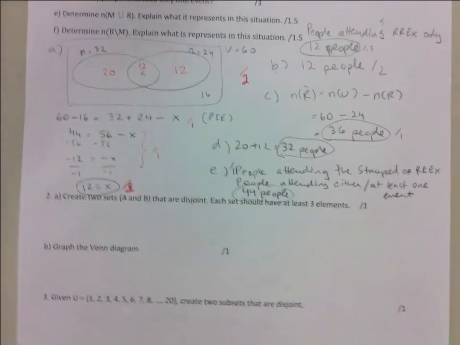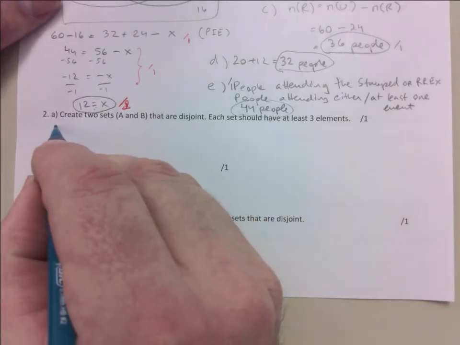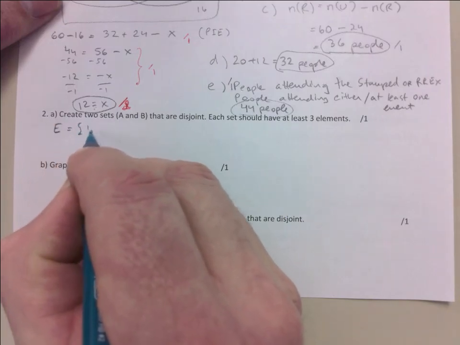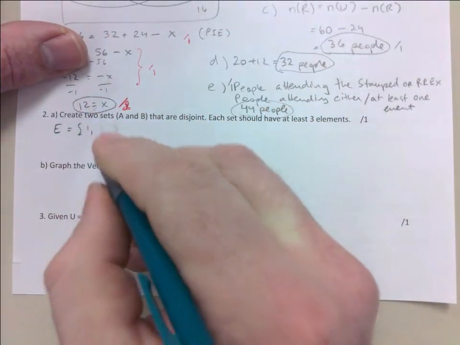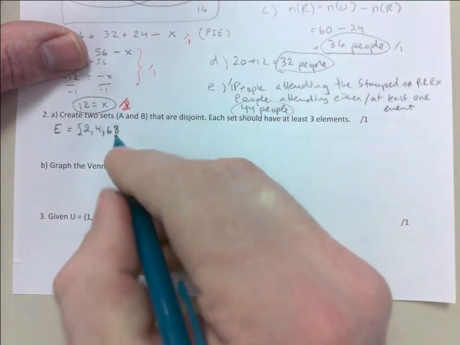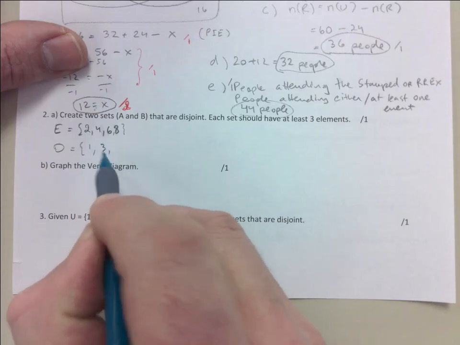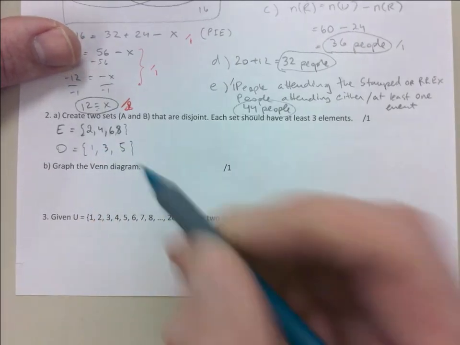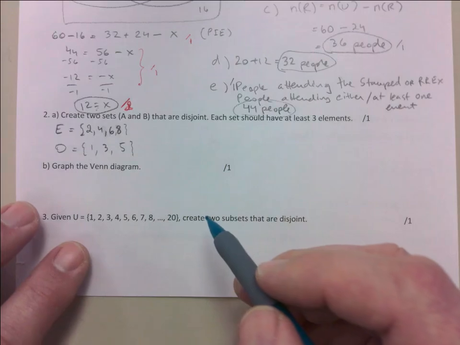That's all. Okay. Question 2. Create two sets A and B that are disjoint. Each set should have at least 3 elements. So anything you want. I tend to go with evens and odds. So 1, 2, 3, 1, 3, 5. No, that would be odd, right? So evens 2, 4, 6, 8. I can go 8 if I want to, at least 3. Odds would be 1, 3, 5, let's say. These are disjoint sets. They have nothing in common, right? That's it. That's all you need to do.